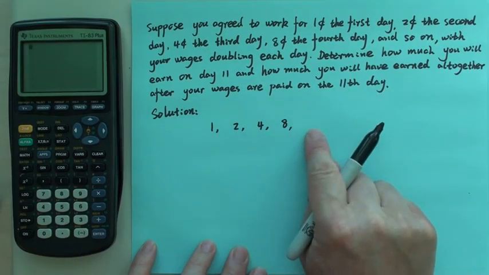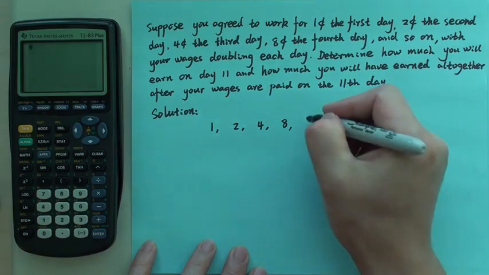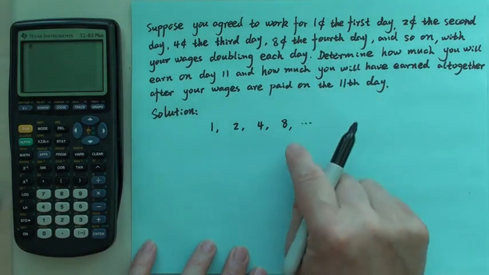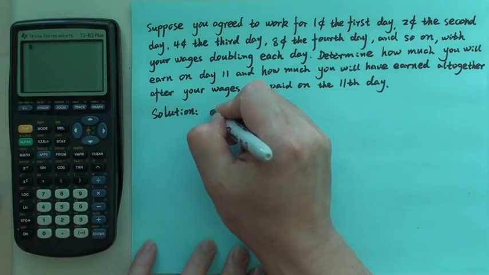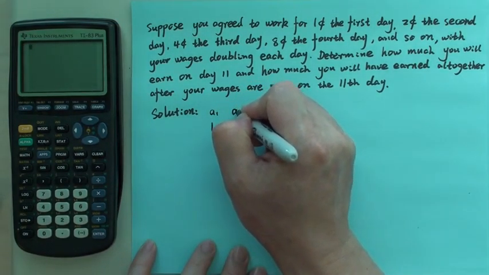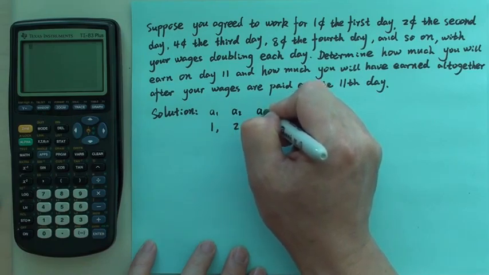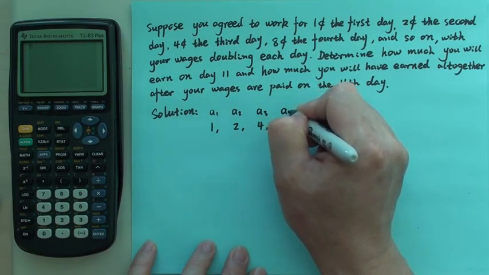If you double it, the fifth one should be 16. Here the first term is A1, the second is A2, A3, A4.